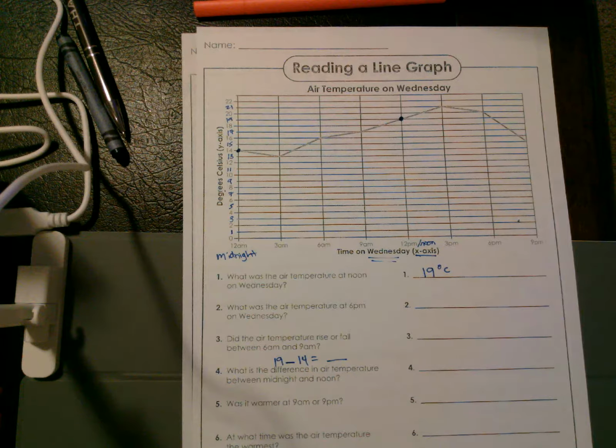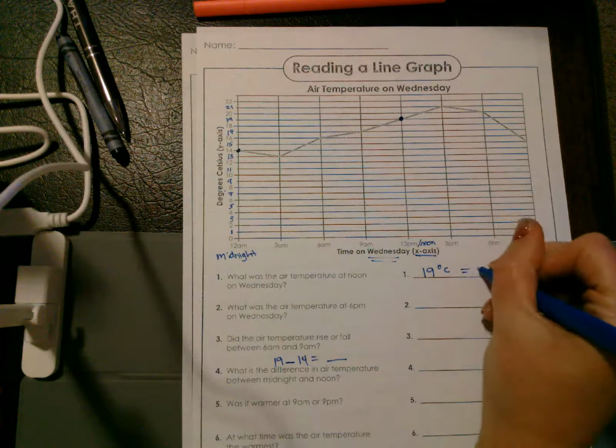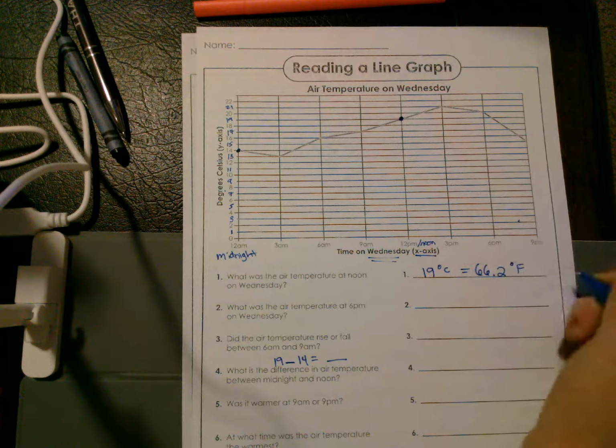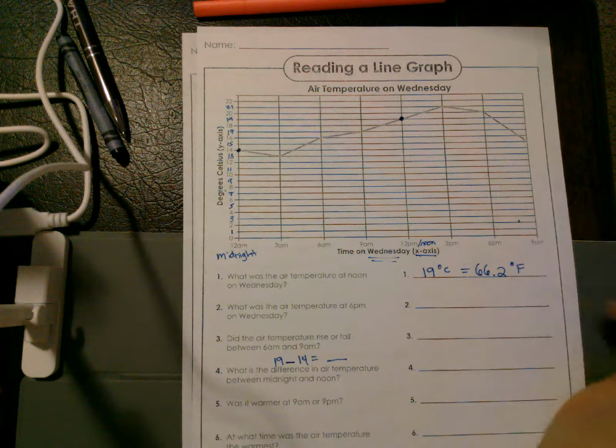And sometimes you can even type it in. So if it's 19 degrees Celsius, let me get it typed in here. This equals 66.2 degrees Fahrenheit. So when we talk about here in Texas, we wouldn't say it's 19 degrees Celsius.